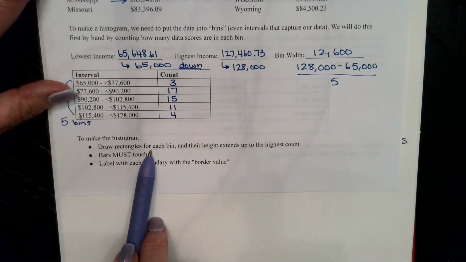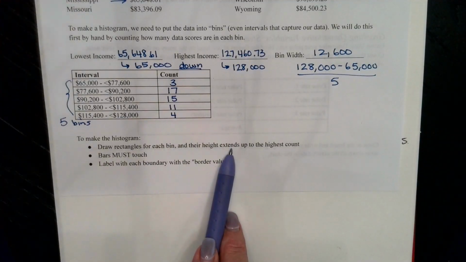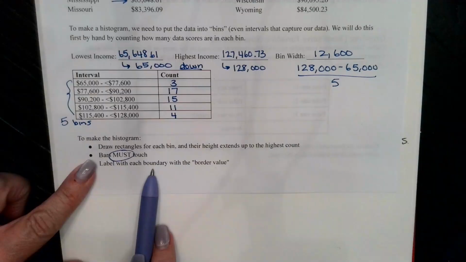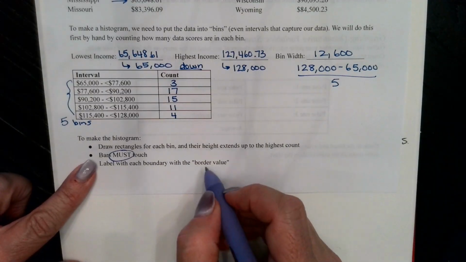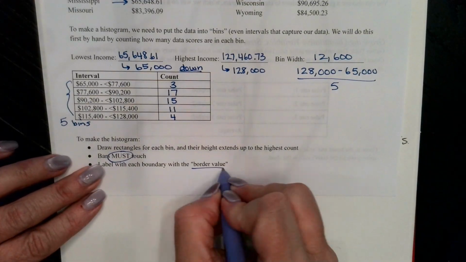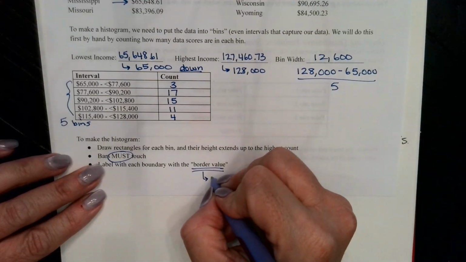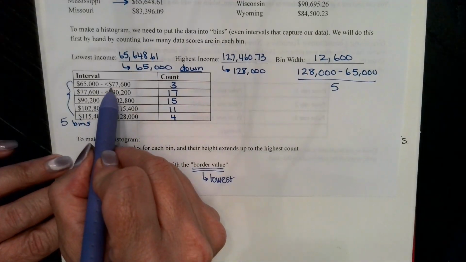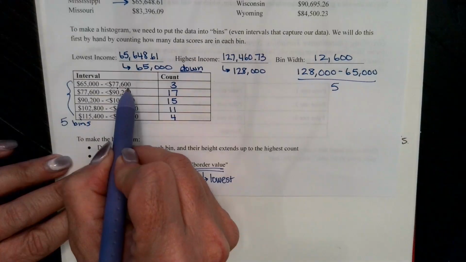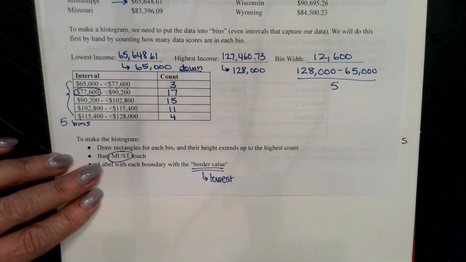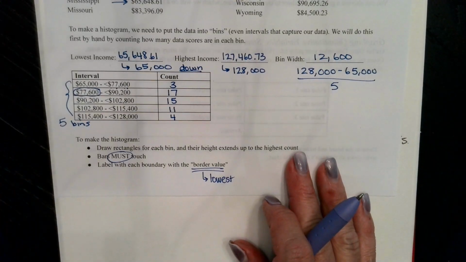Okay, so when we make a histogram, we're going to make rectangles for each bin, and their height extends to the highest count. The bars must touch. Remember, that's what makes this one different. And then we're going to label each with the border value. Now the border value is important because it always goes to the lowest value. So if this is 77,600, it's not included here, but it is included here. So it's the lowest value that we have.